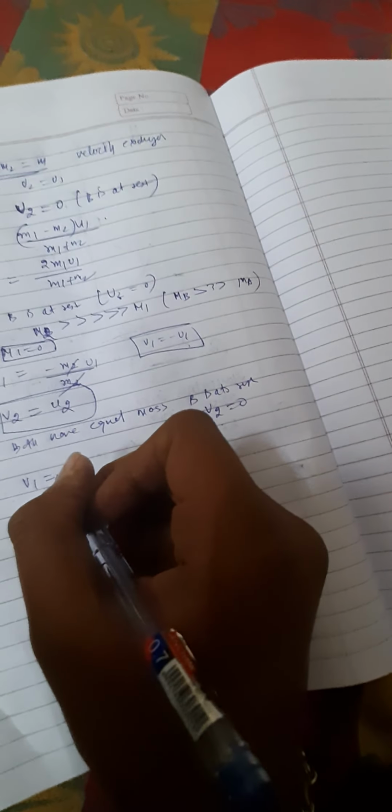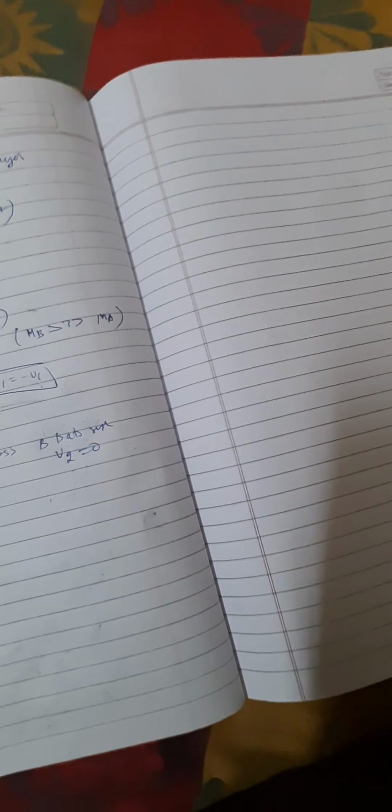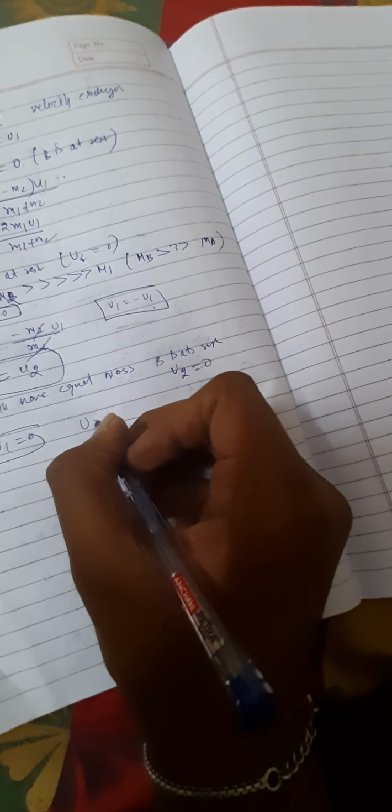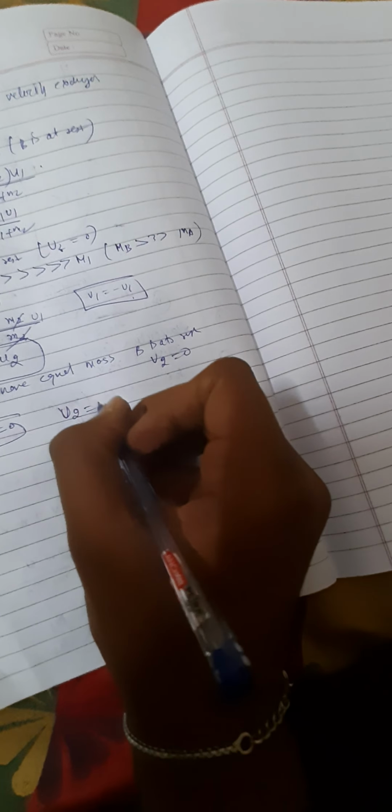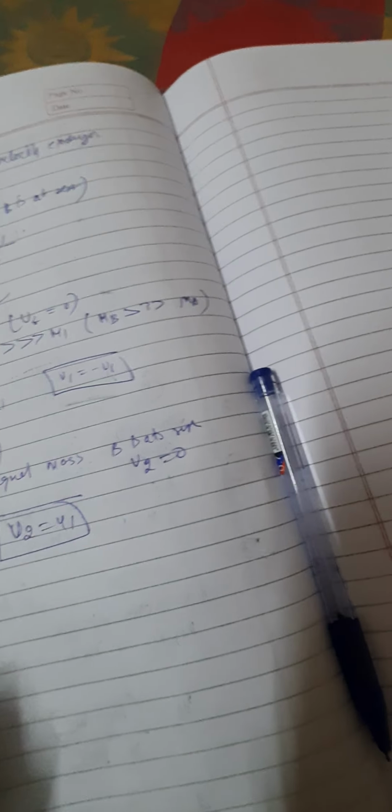It's saying that both have equal mass. So of course v1 will be equal to u2. But u2 is 0, so v1 will remain 0, and v2 is equal to u1. V2 will be equal to u1, but v1 will be 0 because v1 was equal to u2. u2 is 0, so it will become 0.